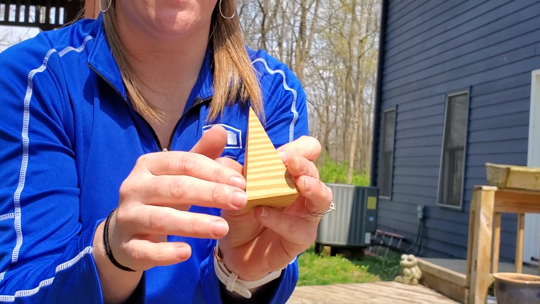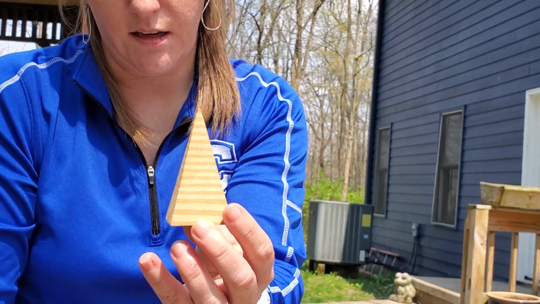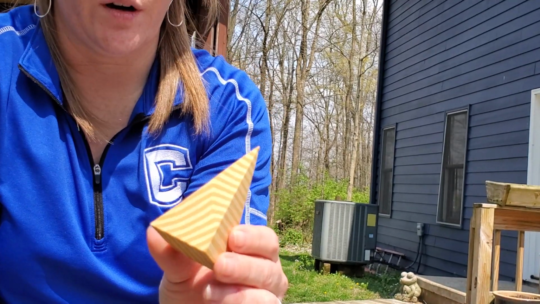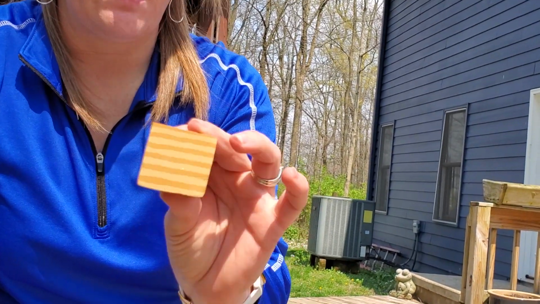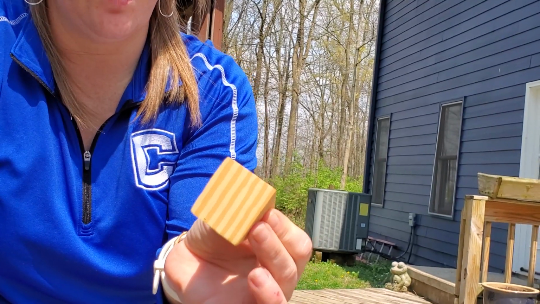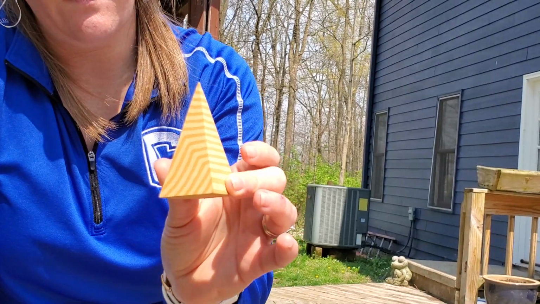Okay, so every side comes up and it connects all at one point at the top, and this is called a pyramid. Say that word, pyramid. Now, it doesn't always have to be a rectangle or a square. It could be other shapes too, as long as it's not a circle, because then it's a cone. Okay, but this is a pyramid.